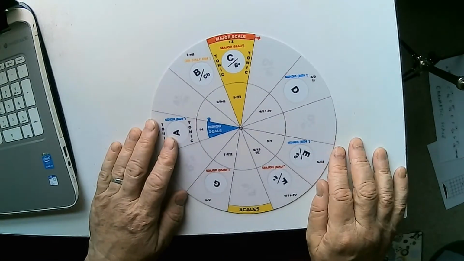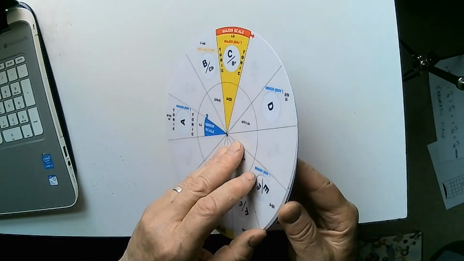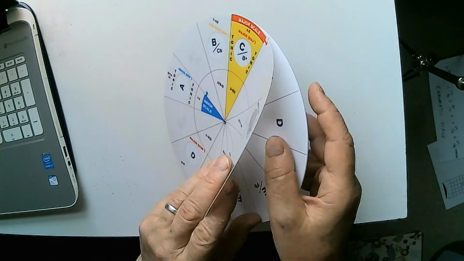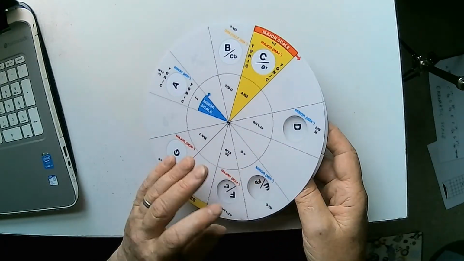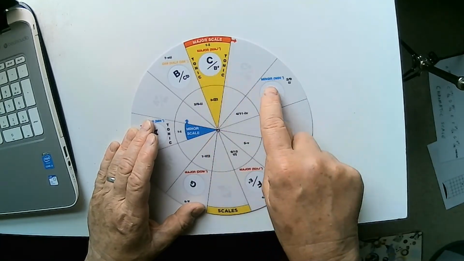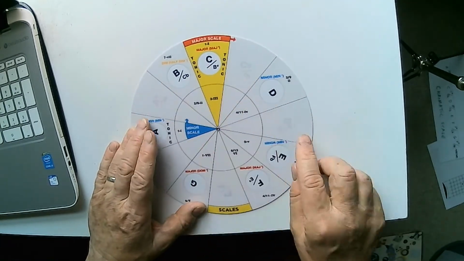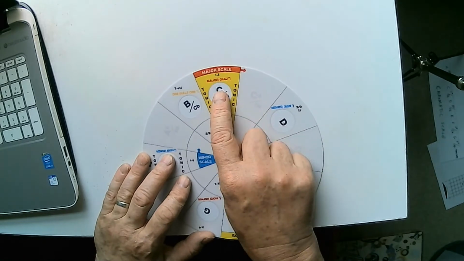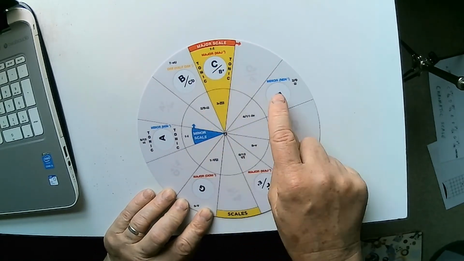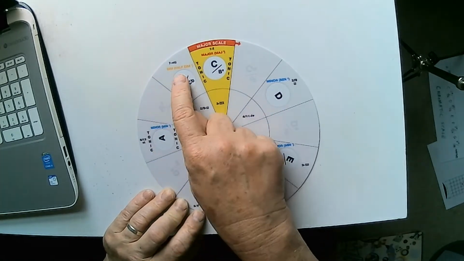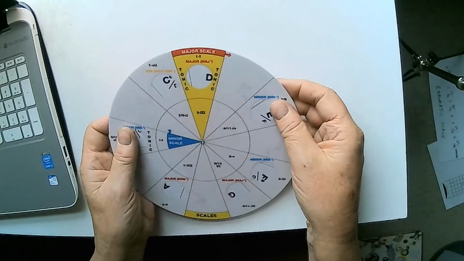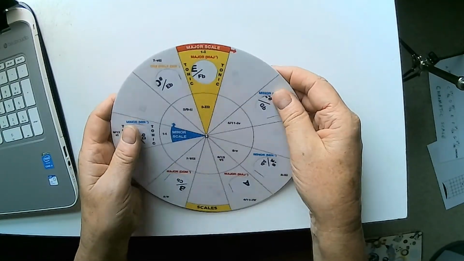Ta-da! So the idea is there's 3 bits of plastic bound together with a rivet. On the inside track is a chromatic scale, and on the outside there are windows cut to show the position of the major scales. So for example, if I'm in the key of C major, that shows me the notes of C, D, E, F, G, A, B, and back to C the octave. So I can turn that round to show different major scale patterns on the notes.